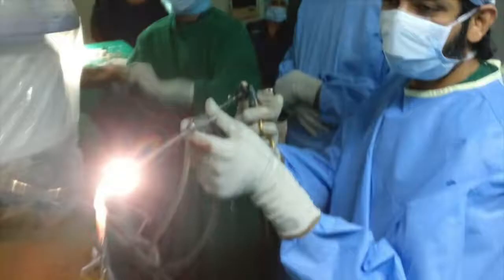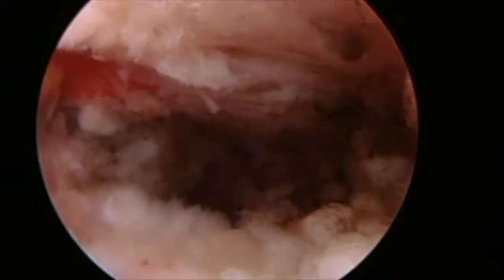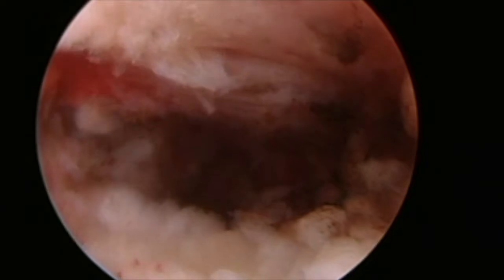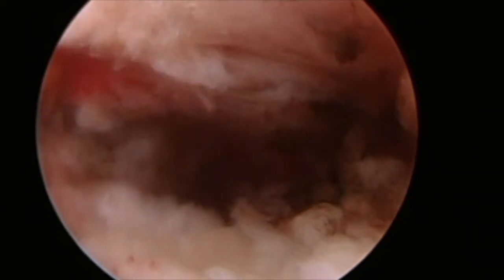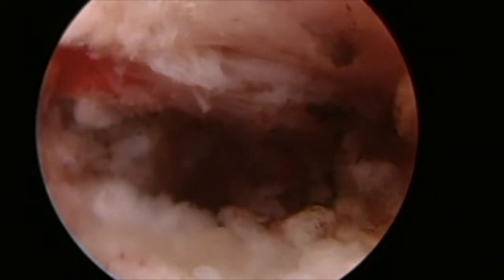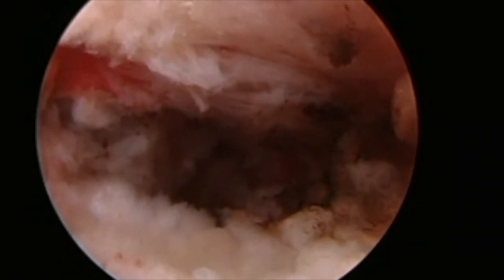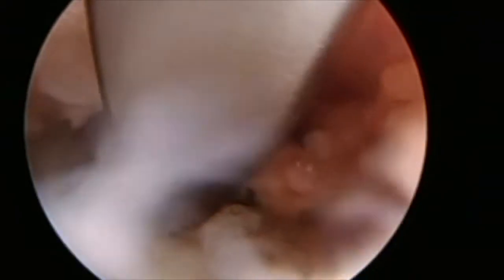One huge fragment was found. The fragment was measuring almost 5 centimeters in length, and the minute the fragment was removed, the patient had complete pain relief in his leg, and we can see the pulsations of the dura now, and also the traversing L4 nerve root, which is mobile.